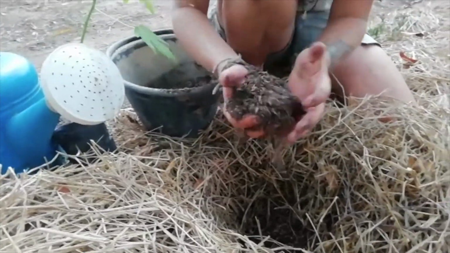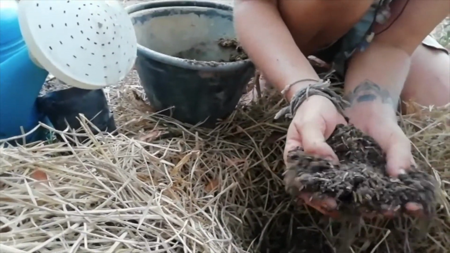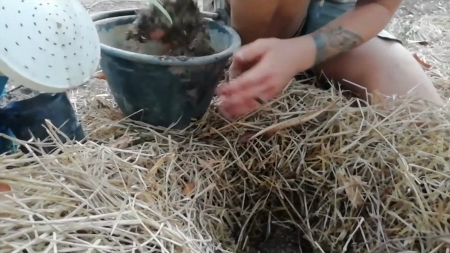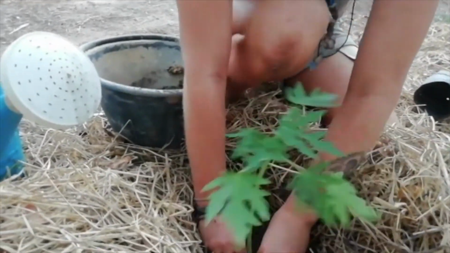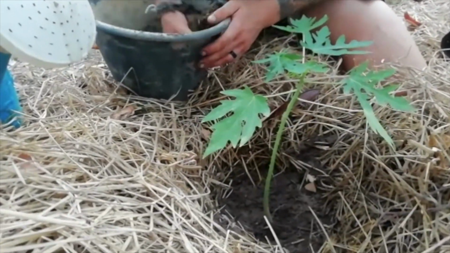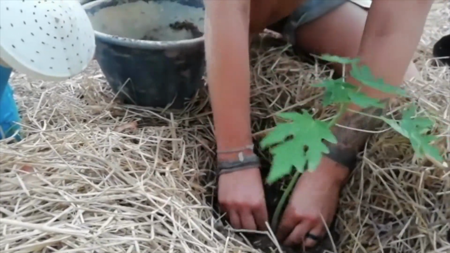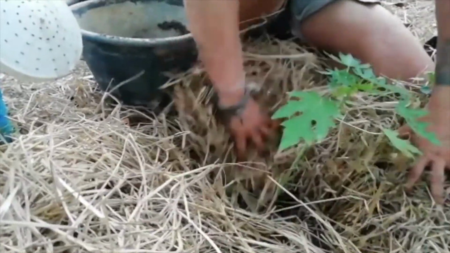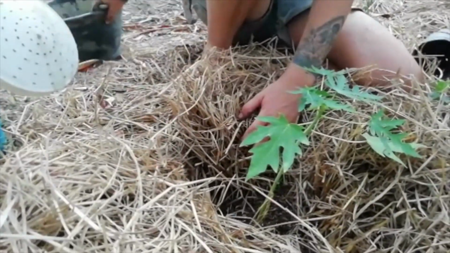This is a mix of compost, rice husk ash, a little bit of cocoa peat, all this good stuff. So we're grabbing the papaya and adding it into this fertile pocket, with some of the good mix on top. Really press it down and then mulch around it and add some water.